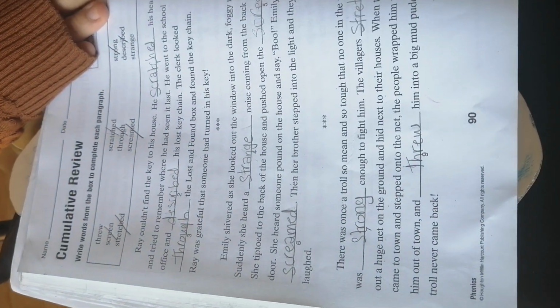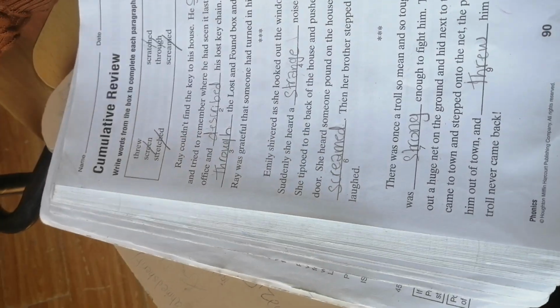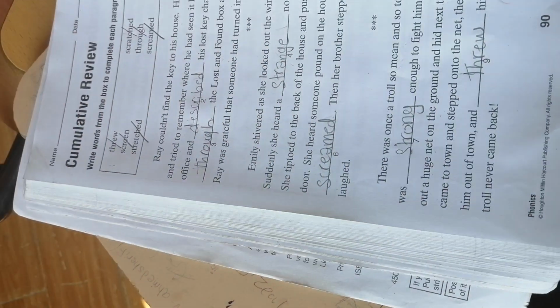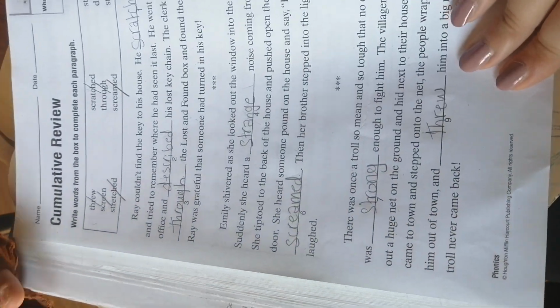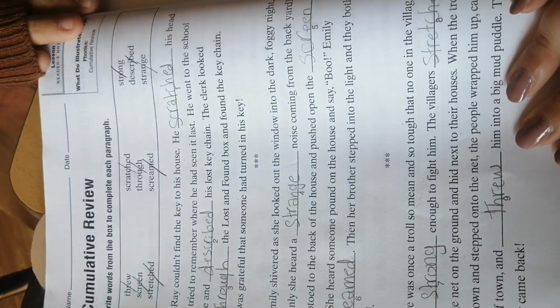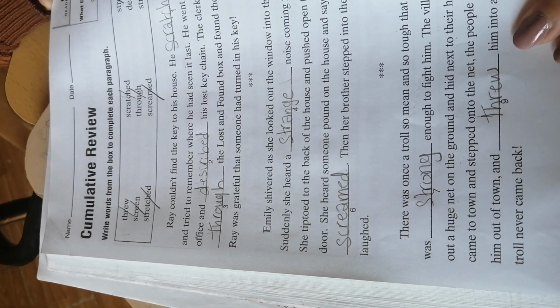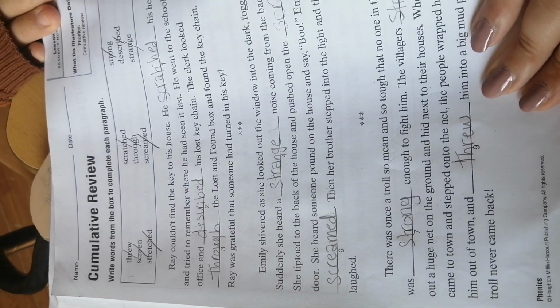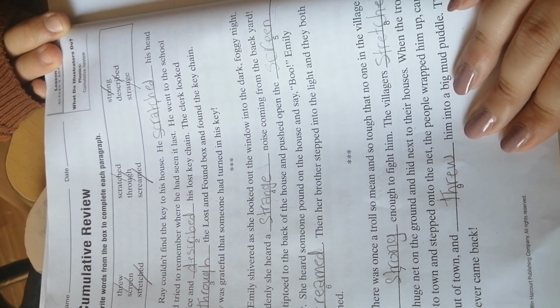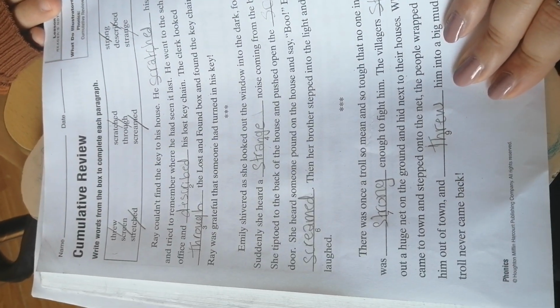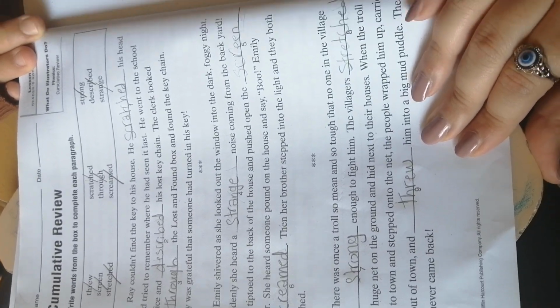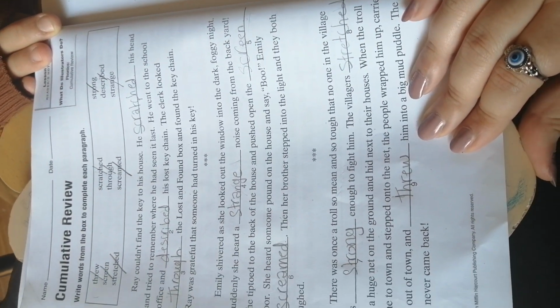So by this, we answered this all together, and let's scratch the words that we used. If you can see here, for number 1, you will find scratched, number 2, described, number 3, through, number 4, strange, 5, screen, 6, screamed, 7, strong, 8, stretched, and 9, through.